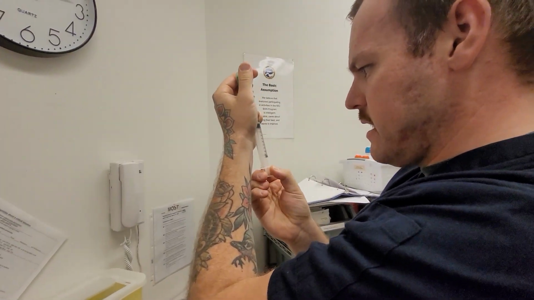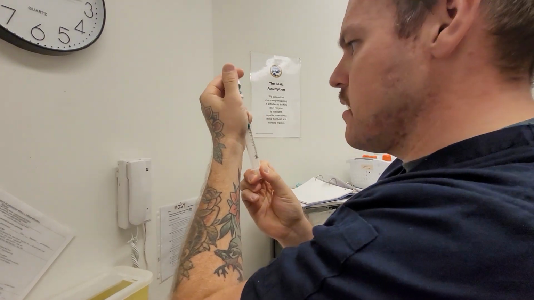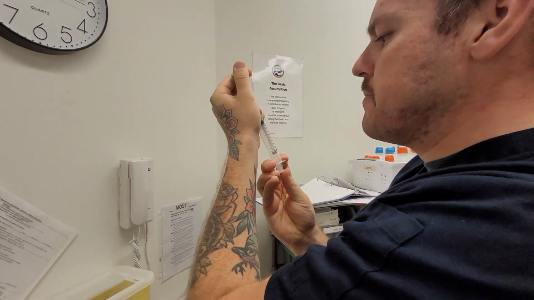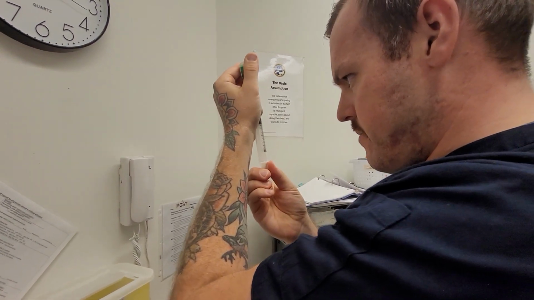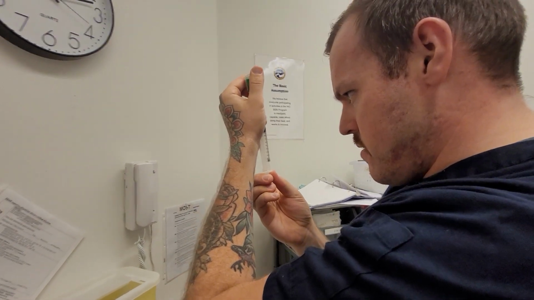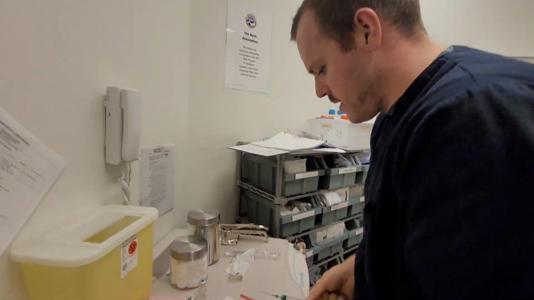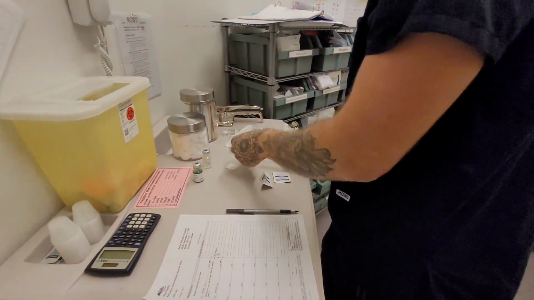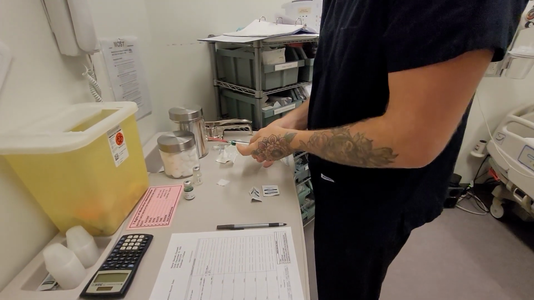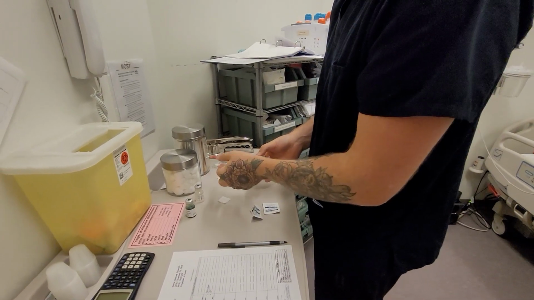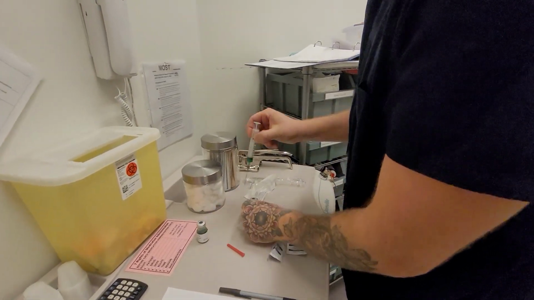It's a little bit sticky. It's pretty full. There we go. We've got 1 mil there. I'm going to do proper method here. I actually don't have to do that because we're going to be adding just 9 mils. So go ahead and keep that on the table here.